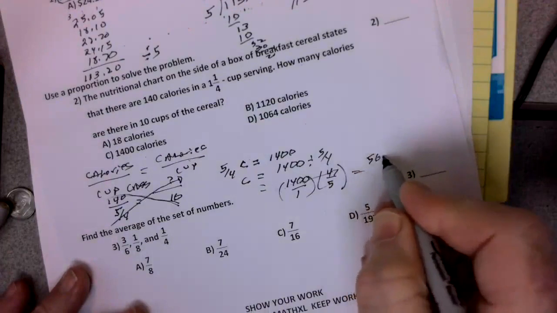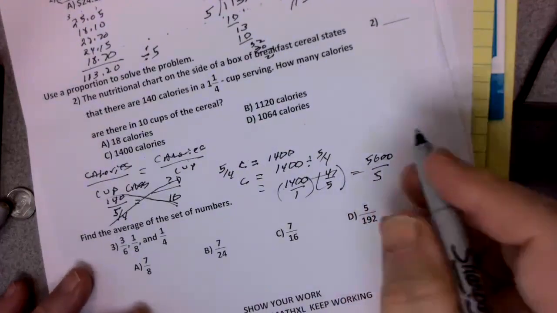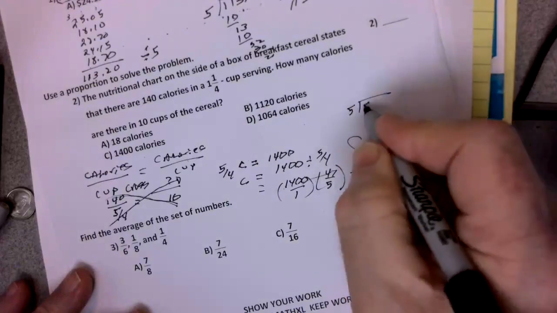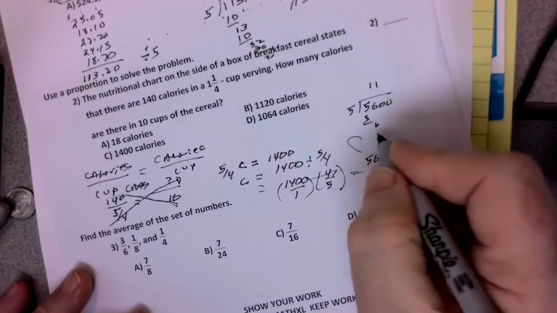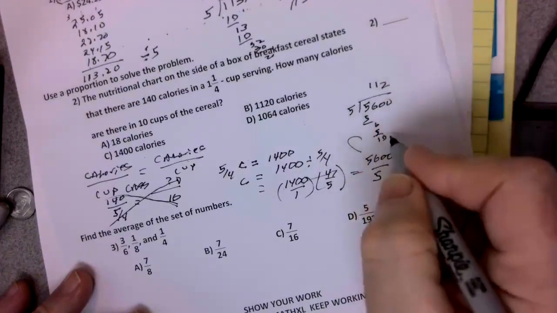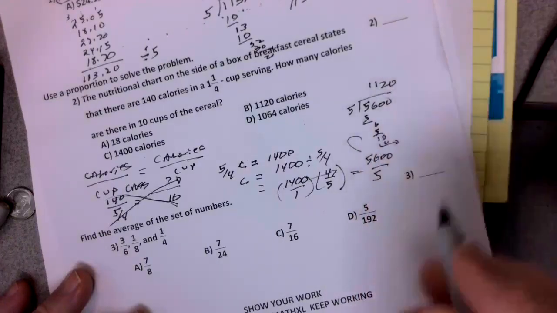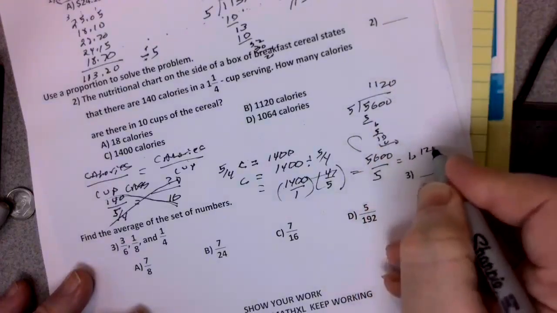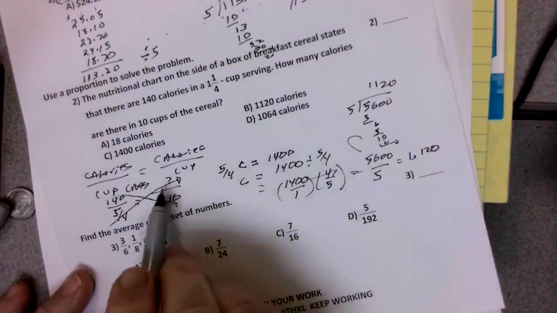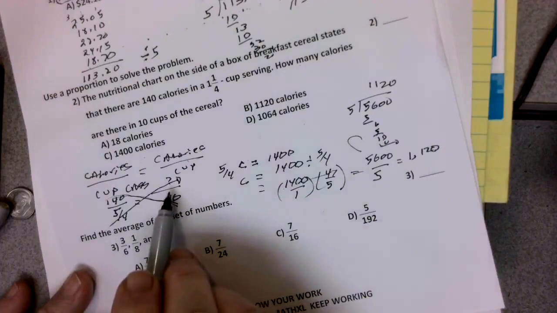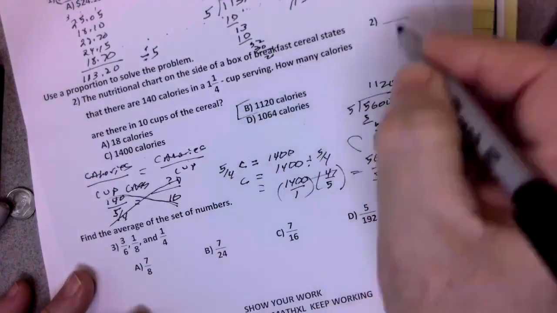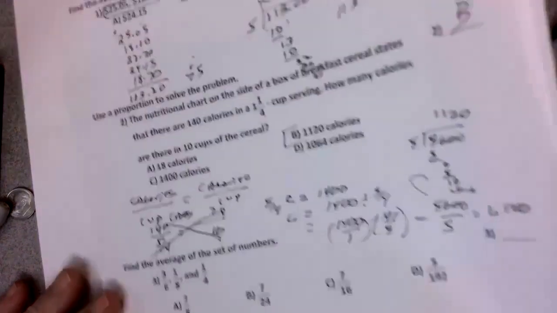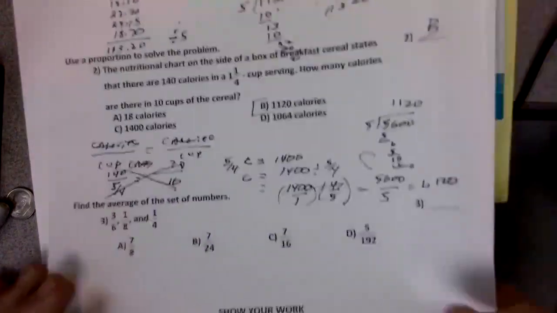So that becomes 5,600 divided by 5. I'll just come up here and do that. So the answer is 1,120, so the value that goes here is 1,120 calories in 10 cups. And so the answer to this one appears to be B. Let's see if that's what the answer key has. Yep, answer to 2 is B.